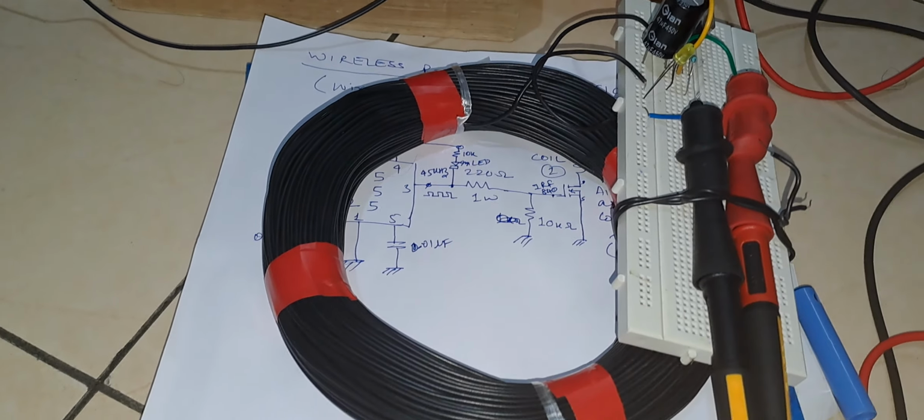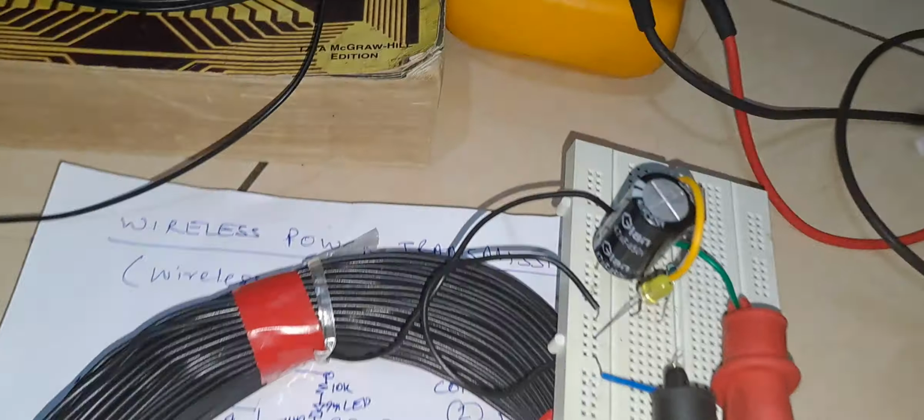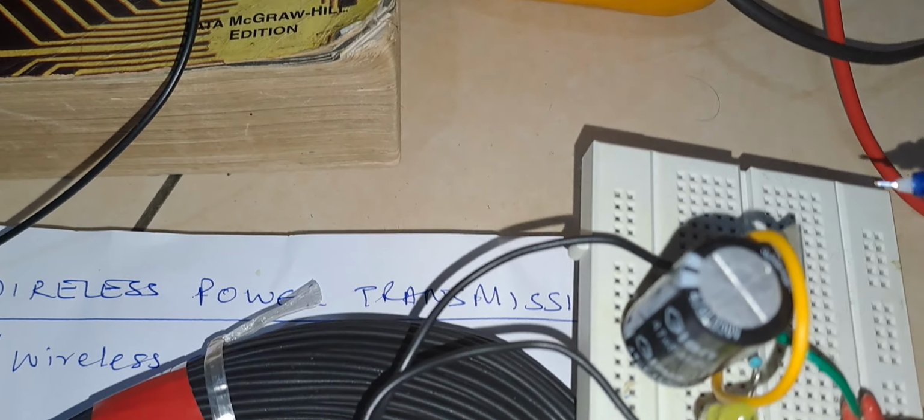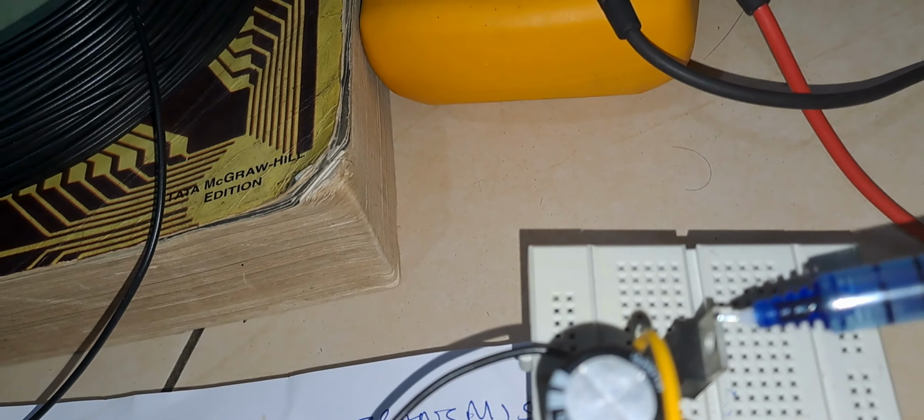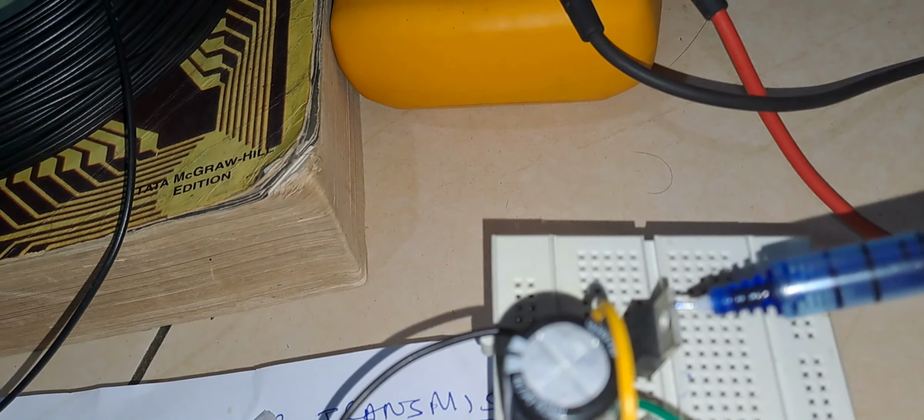Okay, so this coil output is connected to this circuit. You can see here there is a Schottky diode. I have used one Schottky diode, because this is a high frequency circuit. It is 45 kilohertz, so normal diodes we cannot use. We need to have a Schottky diode.